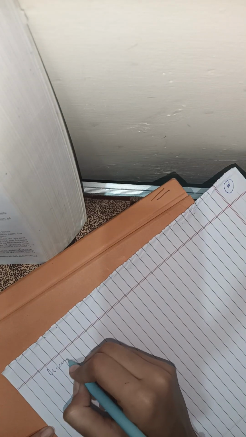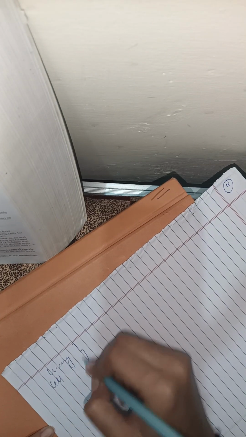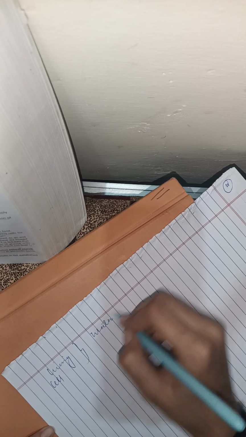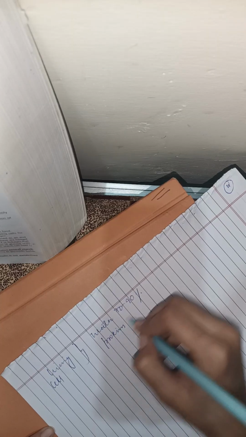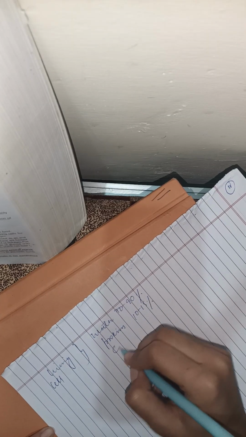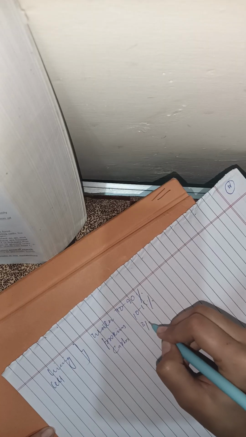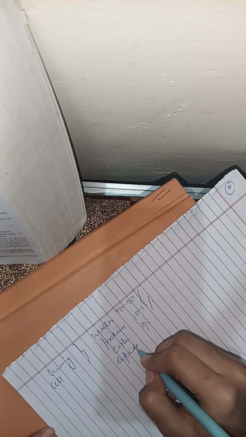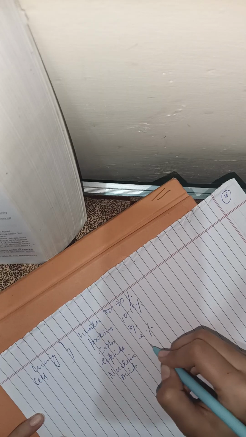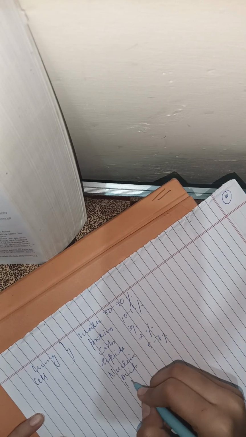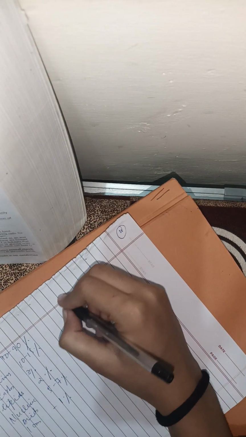Average composition of a living cell is water 90%, proteins 10 to 15%, carbs 3%, lipids 2%, and ions 1%.